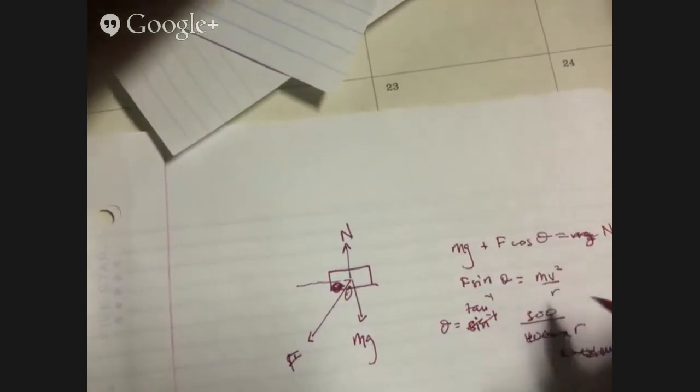Okay. I don't really know what to do from here. We're given v, we're given r, and we're given m. What don't you know? We're not given F and theta. But it's a spring. So what is the force of a spring? kx. Yeah.